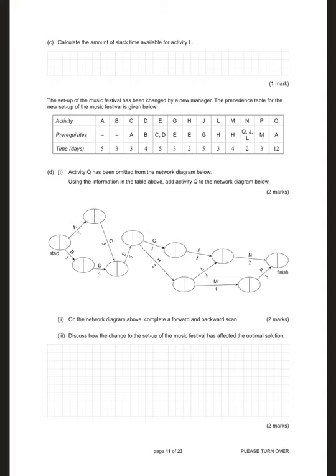17 minus 2 is 15. There should be a boxed 15 over H. 4 minus 3 is 1. There should be a boxed 1 over B.